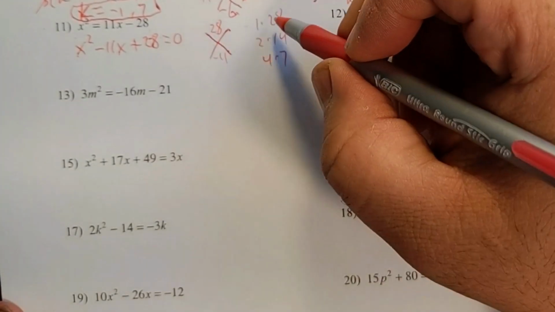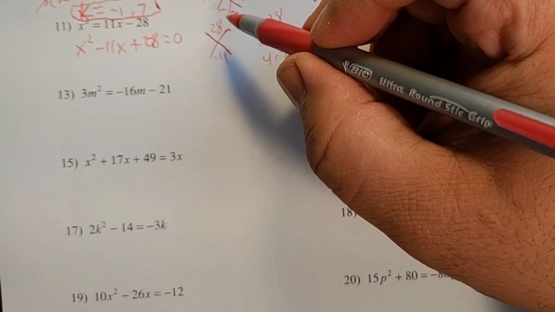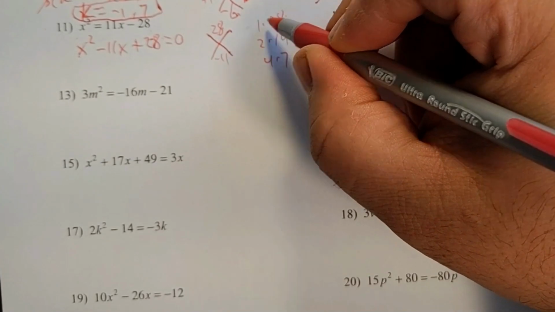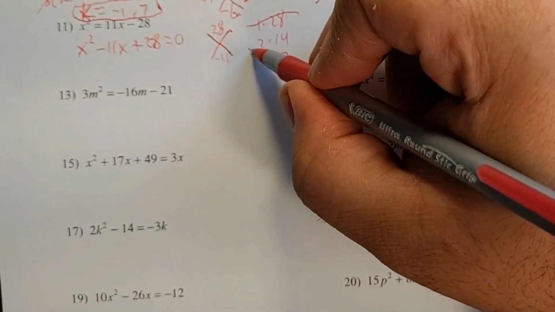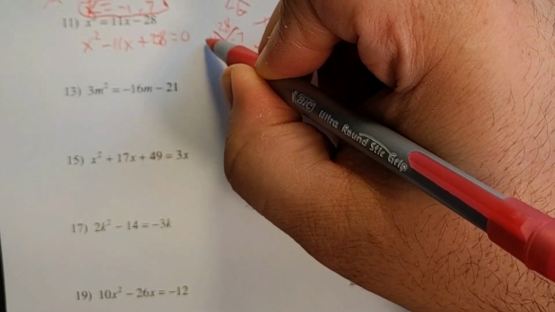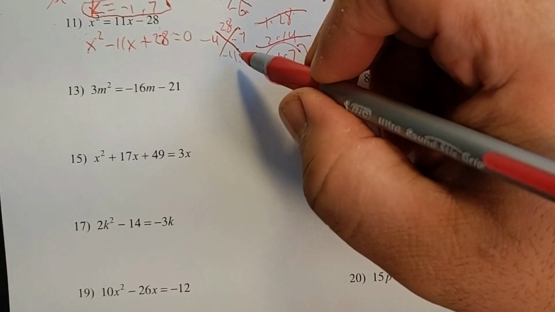And we want them to add up because it's positive 28, so the signs are the same. We're going to add up and get a negative 11. So 28 and 1 would be 29. 2 and 14 would be 16. 4 and 7 would be 11. 4 and 7 need to both be negative because we want to have negative 11 when we combine them.